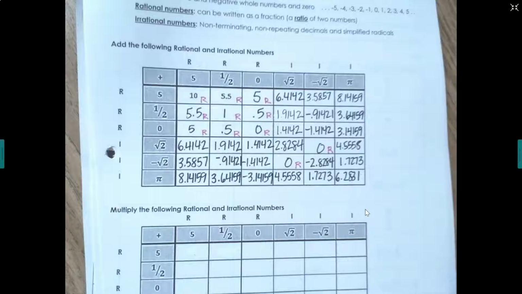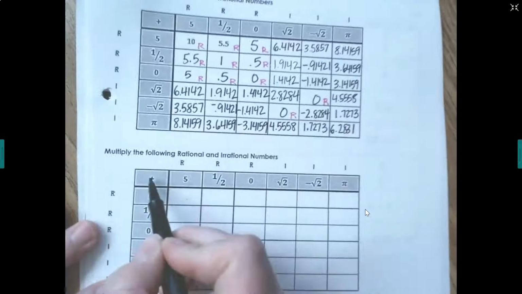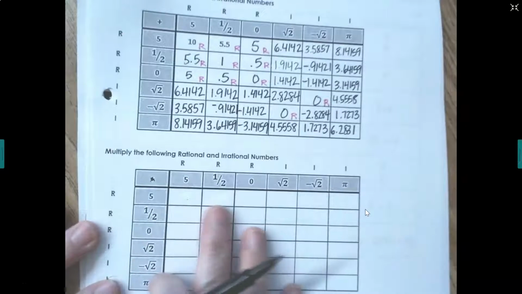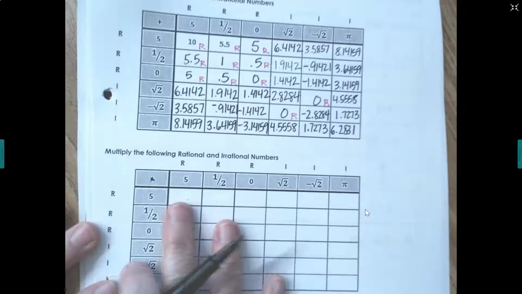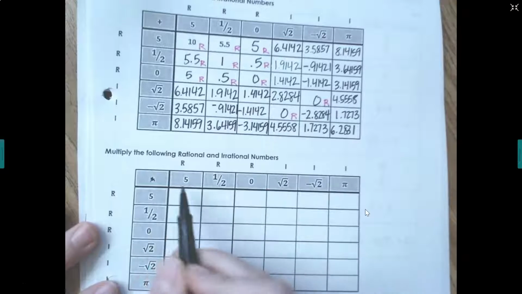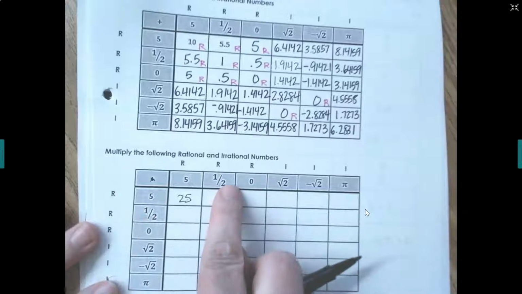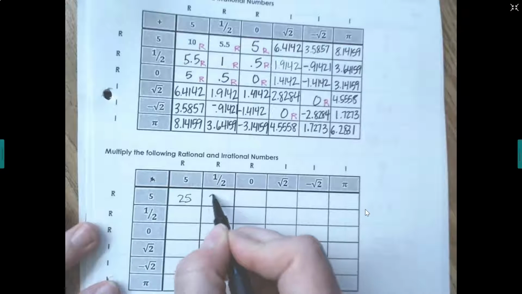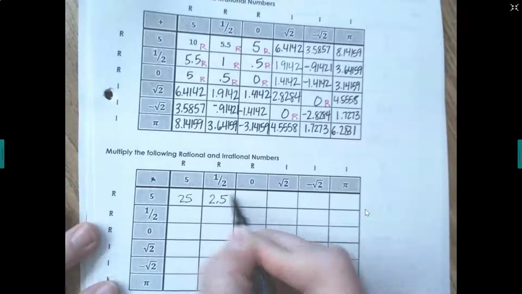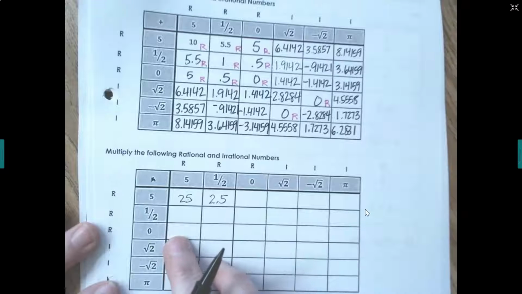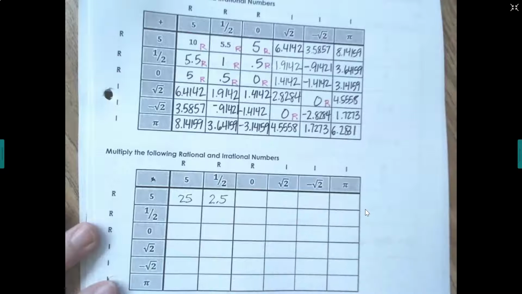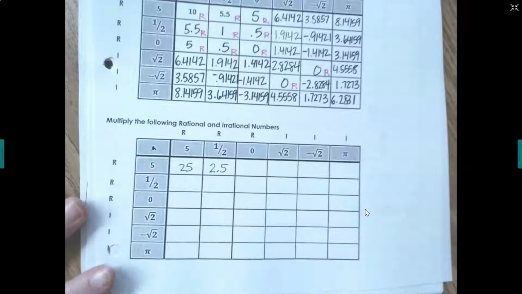So now I want you to do the same thing in this chart, but we're actually multiplying. So if you have numbers here, go ahead and erase those off. So 5 times 5 is 25. 5 times 1/2 is 2.5. So I want you to go through and get the decimal approximation with multiplying these numbers. When you're done, come back to check to see how you did.